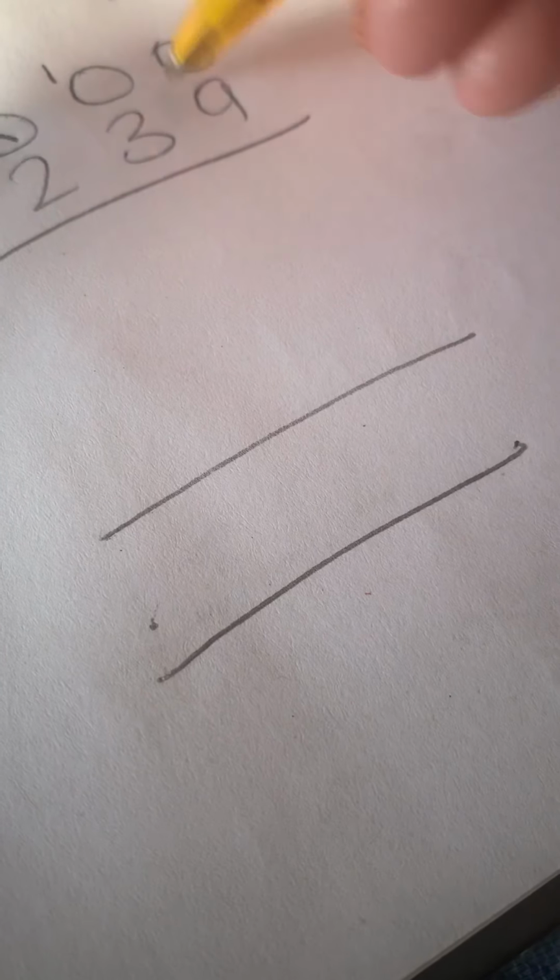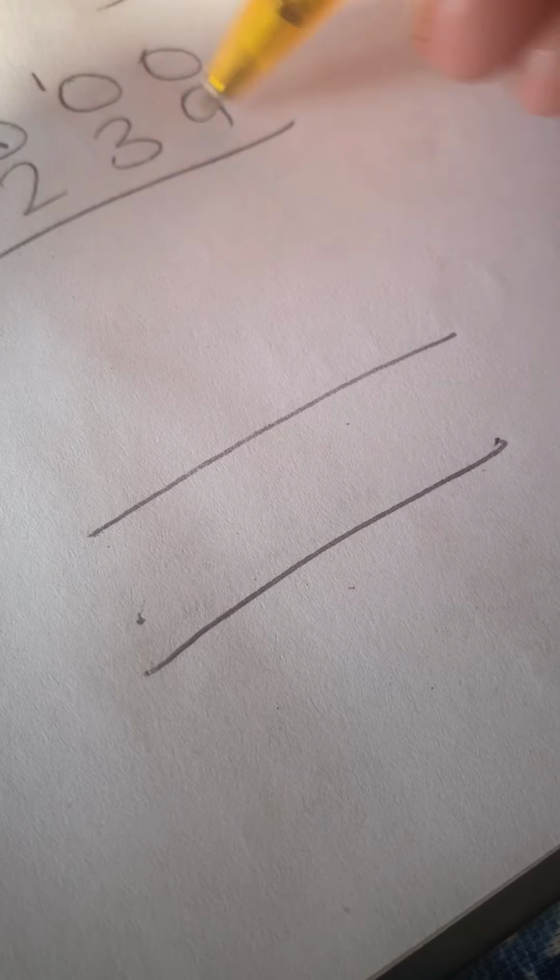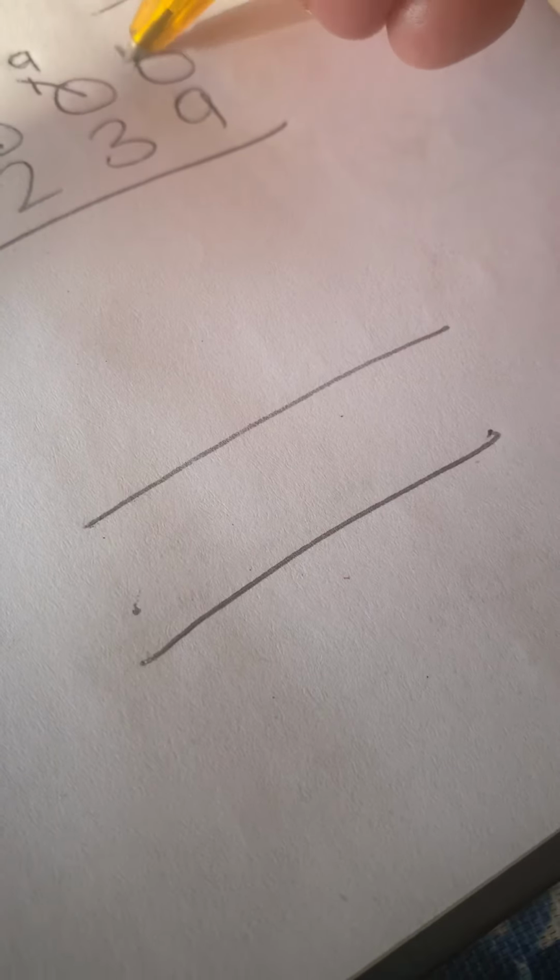Still can't take away our ones because we always start with our ones. So what we're going to need to do is exchange a 10 and make that 90. And now we've got 10 take away 9, which is 1. Here we've got 9 take away 3, 9 tens take away 3 tens, so 90 take away 30, which is 60.